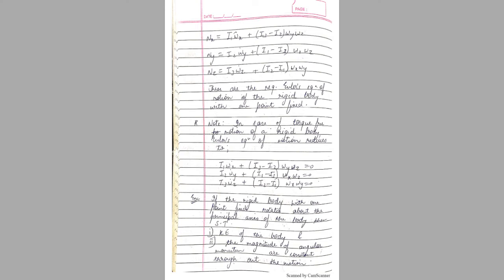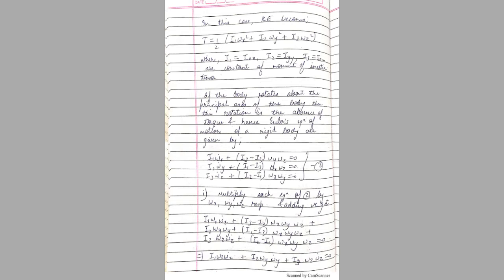This is the component of the torque along the y-axis, and this is the component of the torque along the z-axis. So in a system which is free from torque, we have all this side as 0, and we had this equation. That means this equation corresponds to a system which is torque free. So I will consider a system which is torque free, and I will have this equation number 2.